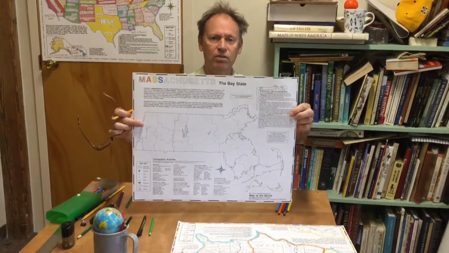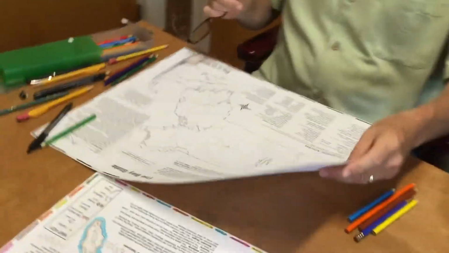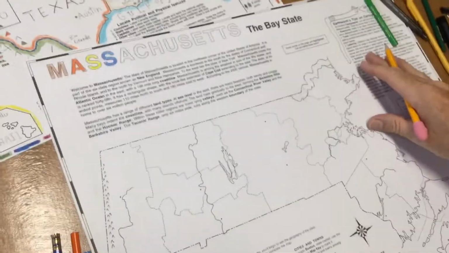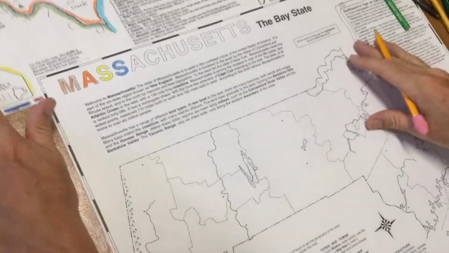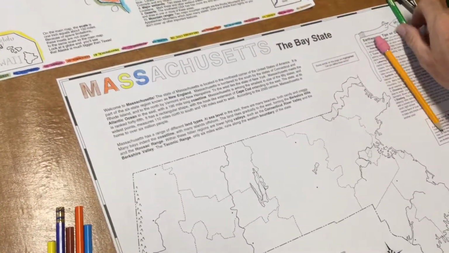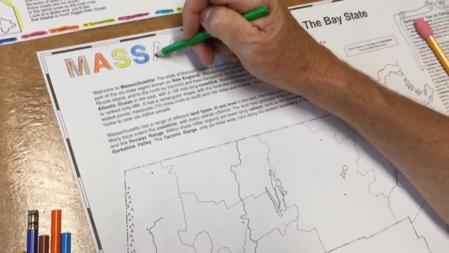So you're probably studying your state of Massachusetts, and you might be in 3rd grade or 4th grade, maybe 3rd grade. Usually when I come in and do a map workshop in the school, I often have the students start coloring in the title, and you can see how I've started to color the title a little bit.